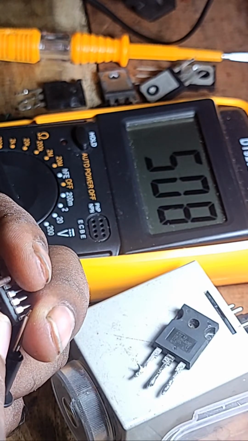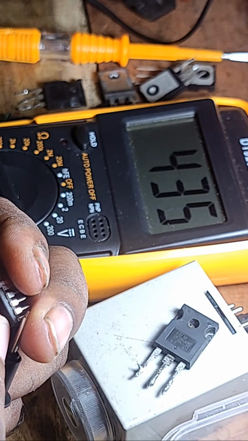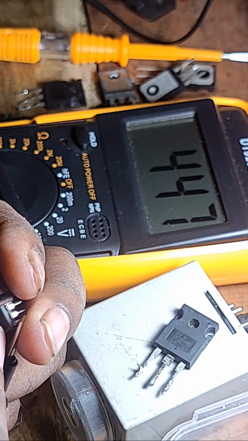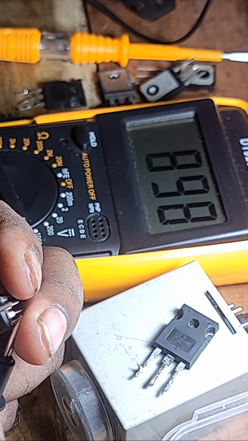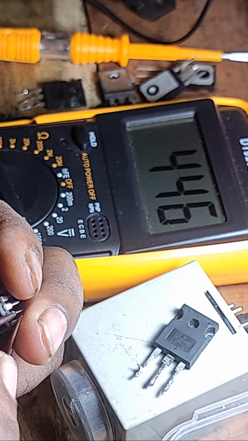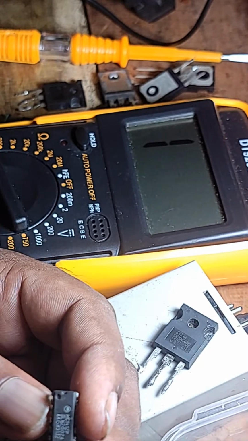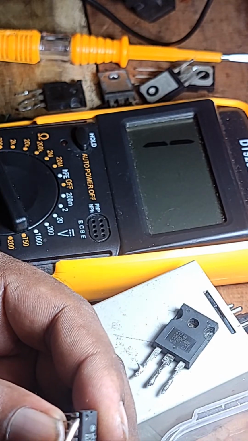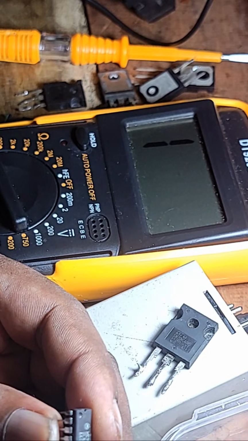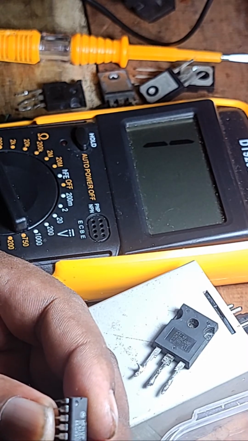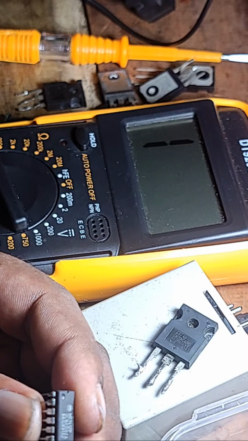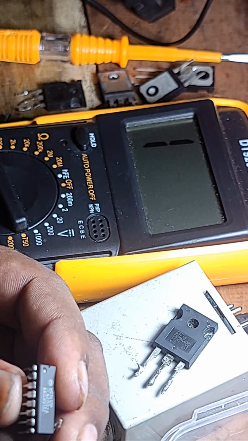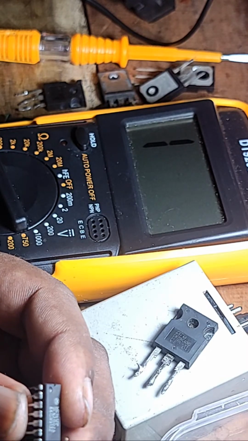Next, okay, 14 terminal okay, 13 terminal okay, 12 okay, 11 okay, 10 okay. Guys, these are the output terminals. I am measuring the output terminals. Now the other terminals are not okay, because those are not output terminals.